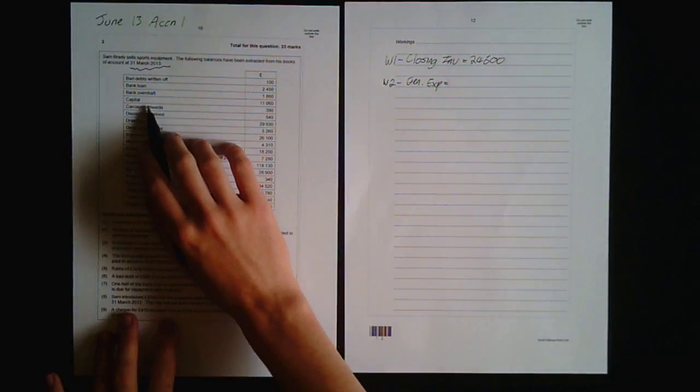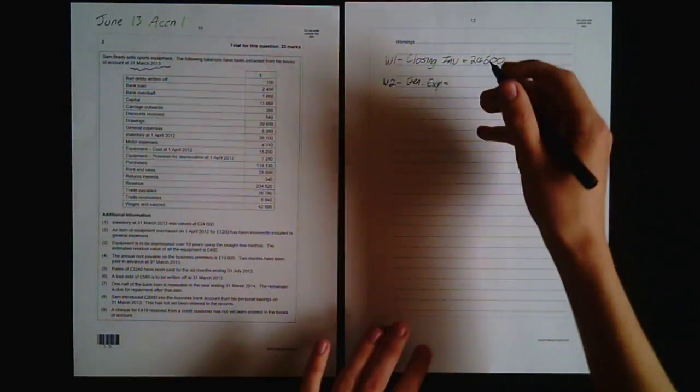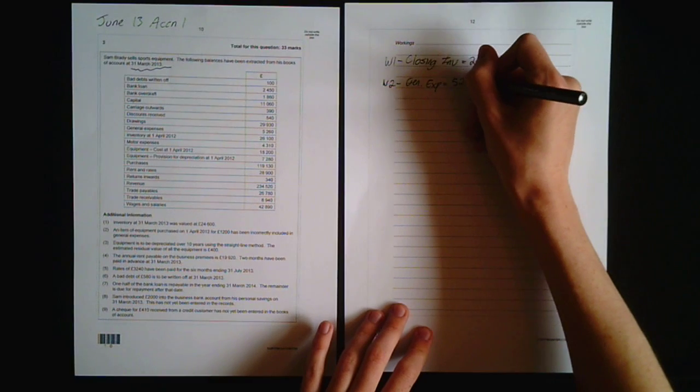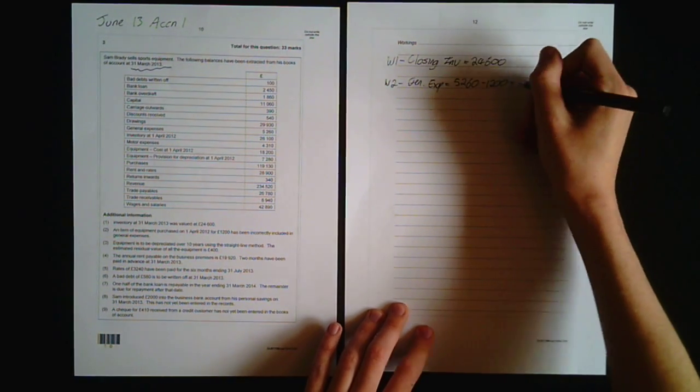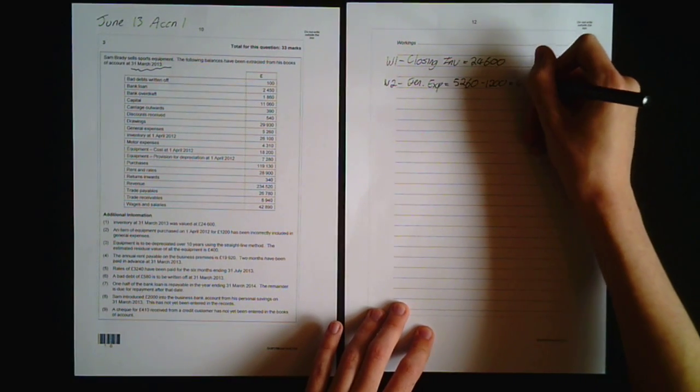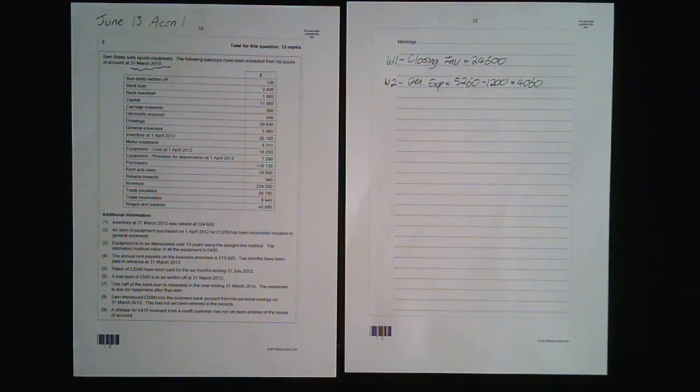So our general expenses were 5260, and I'm just going to take away that 1,200 to give me 4,060. So if we accidentally increased our general expenses, it means we forgot to increase our equipment in the original entry into the journal, in a sense.